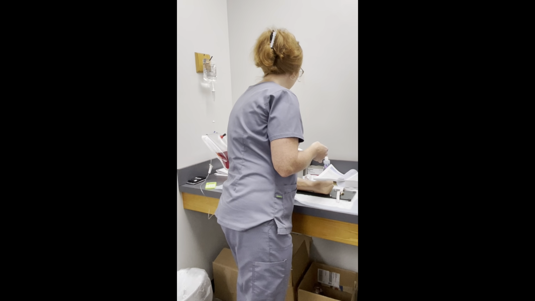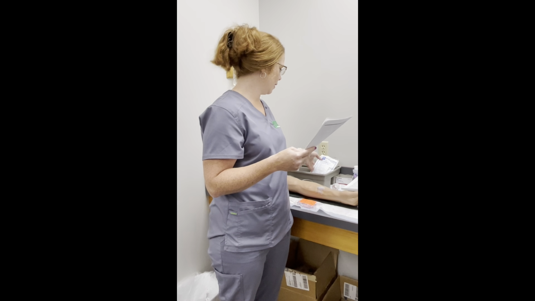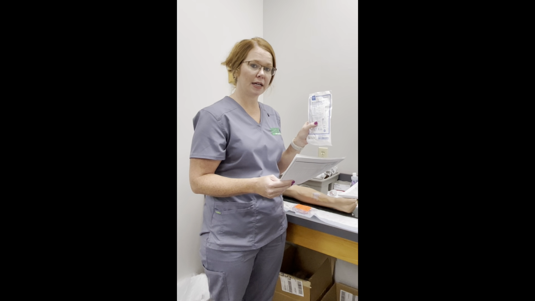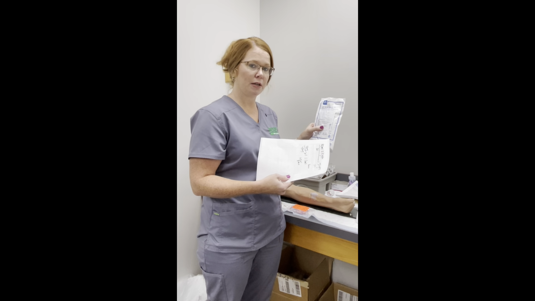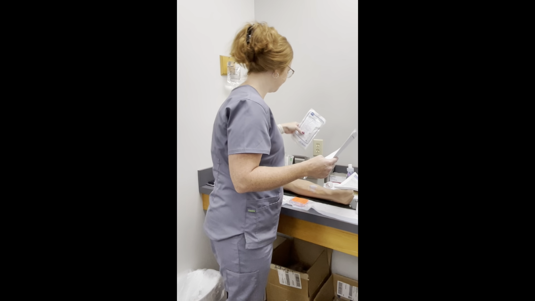So to set up my math problem, I will need the 100 milliliters from this bag. I'll also need a secondary IV tubing set, and I will get my drop factor from there. And then the book stated it should be infused over 30 minutes. That math problem comes out to 50 drops per minute.